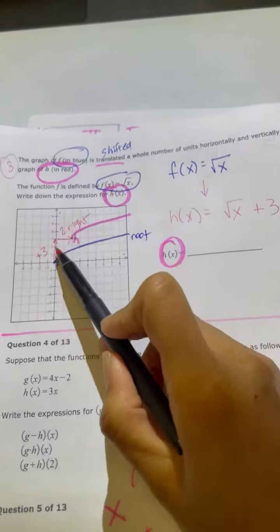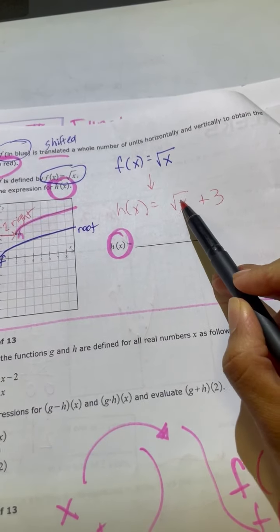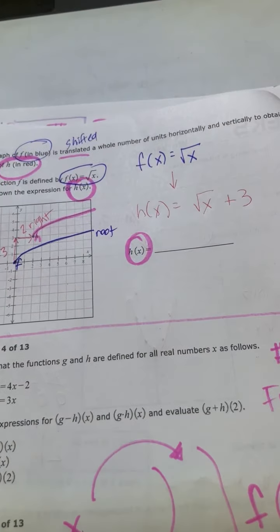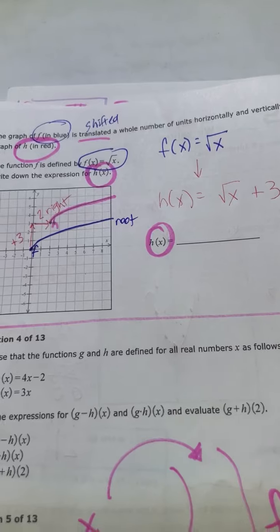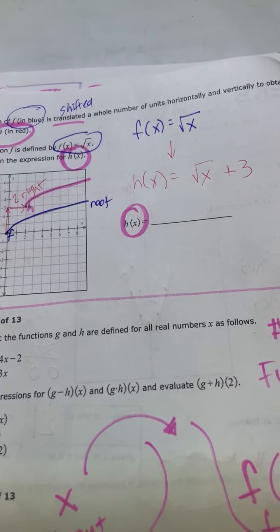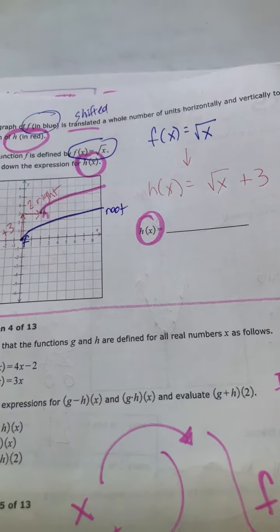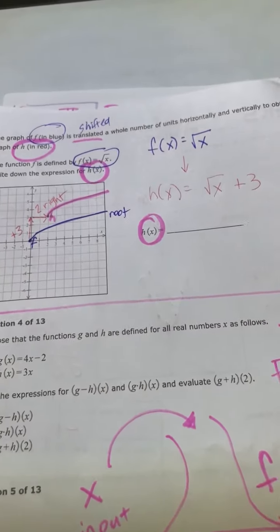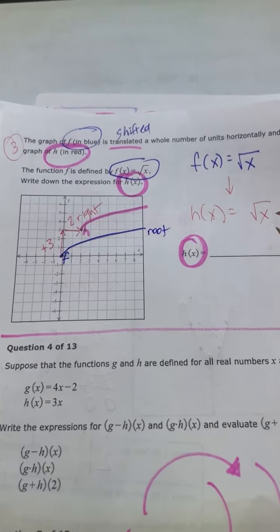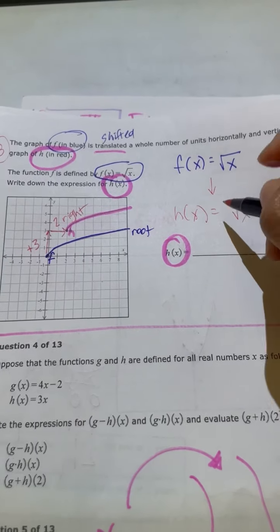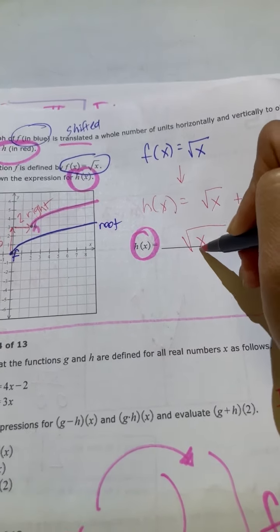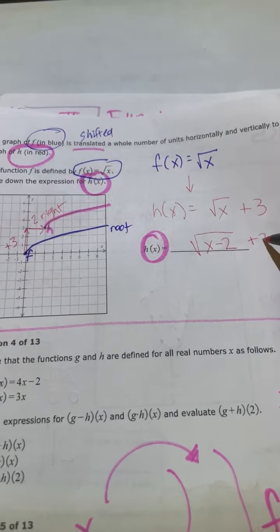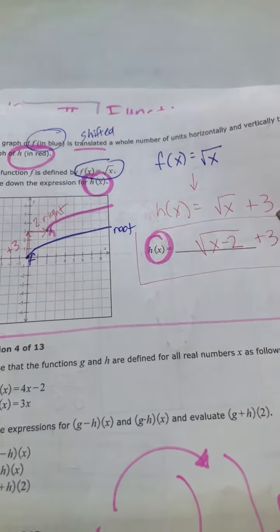So if it moved 2 units to the right, we're going to change this x value. This x value is no longer going to be x. And this is where it's going to be counterintuitive. You would think you would add 2 because you're moving to the right. But with the x value, it's the other sign. So you're going to subtract 2. So if you move 2 to the right, you're going to do subtraction instead. So this is where it is a little bit counterintuitive. So this x here now will become the square root of x minus 2. That value x becomes x minus 2. And then you still have your plus 3. And that becomes your final answer.